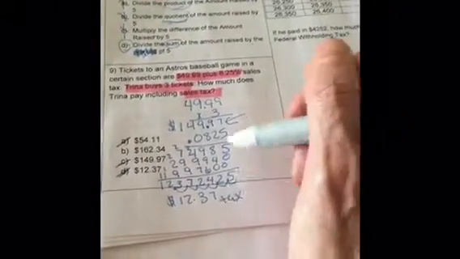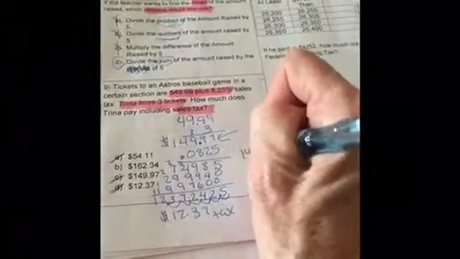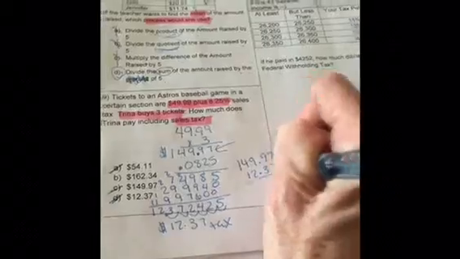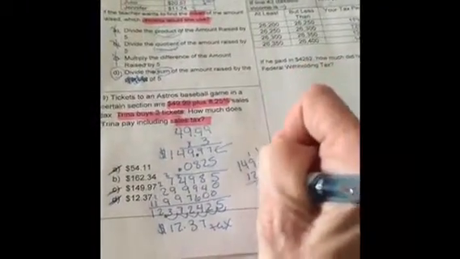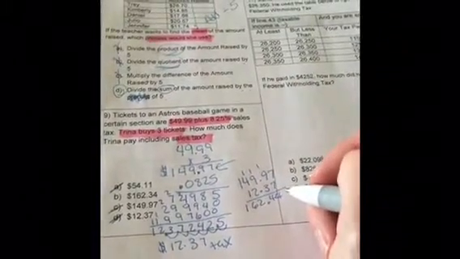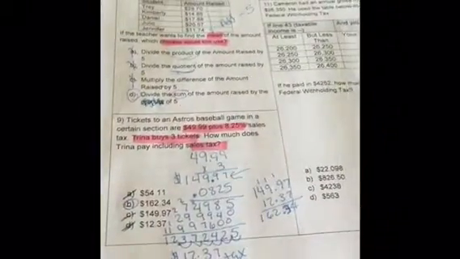So now I'm going to take this $12.37 and add it to my $149.97 because my tax is $12.37. And I get $162. It should be 34 cents, not 44. So the correct answer is B.